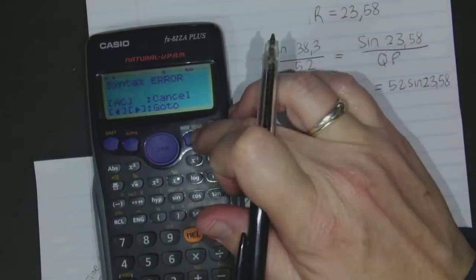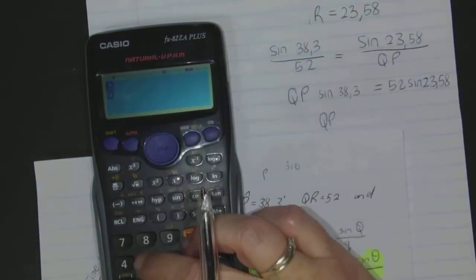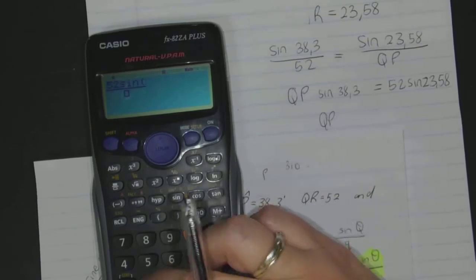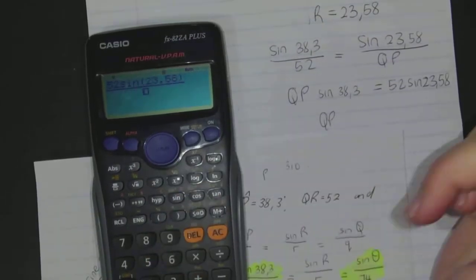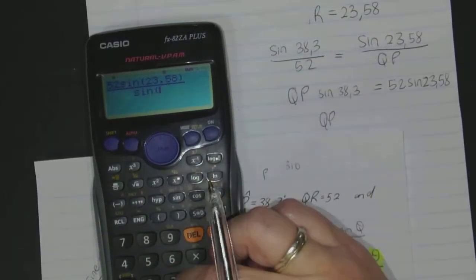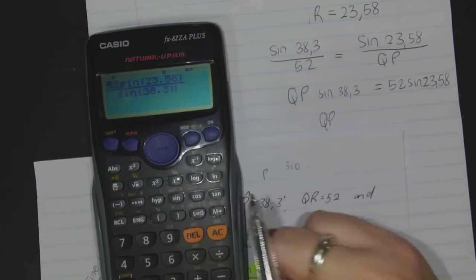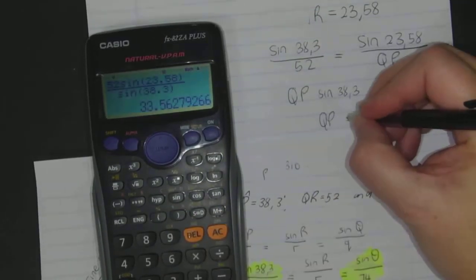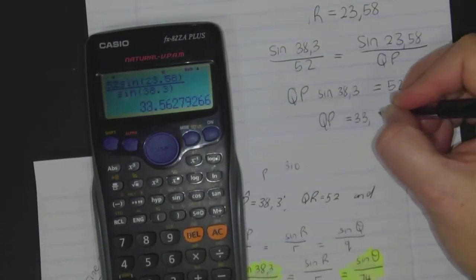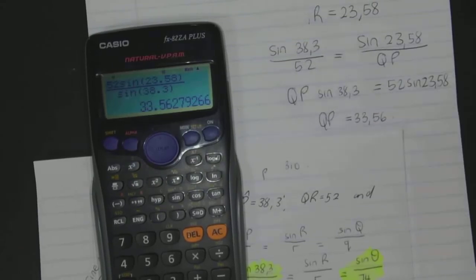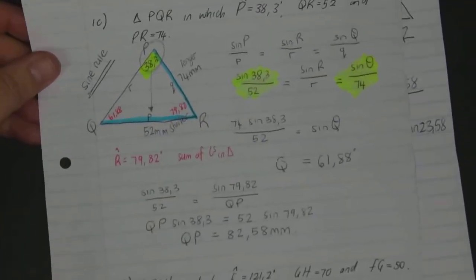Oh gosh, I didn't close the bracket. Let's try again. 52 sine 23.58, close the bracket. Sine 38.3, close the bracket. QP can also have a length of 33.56.